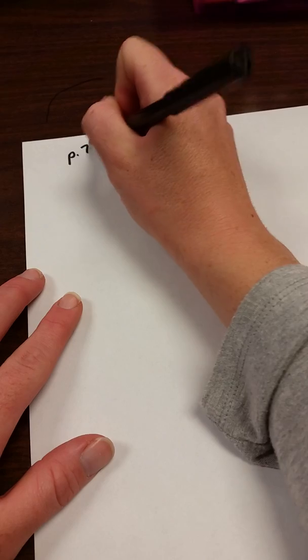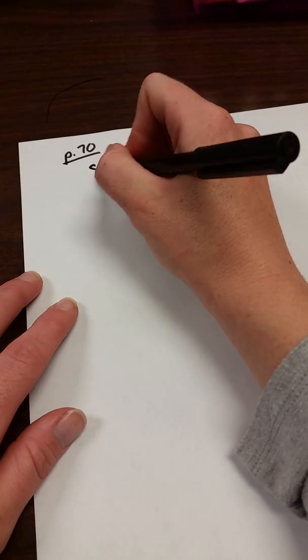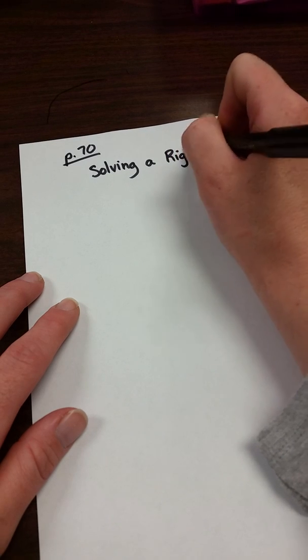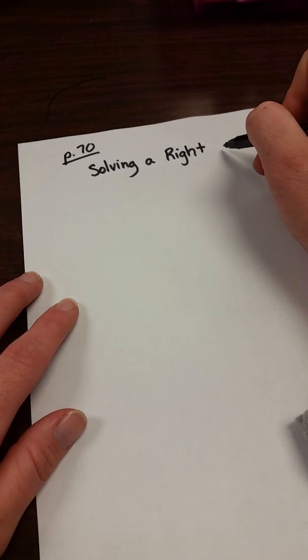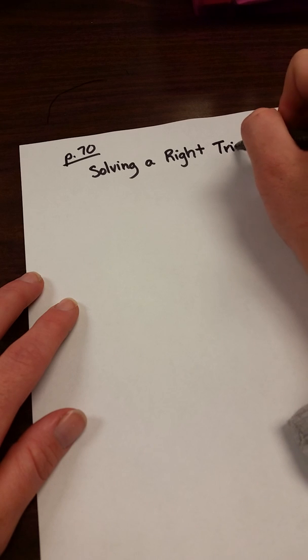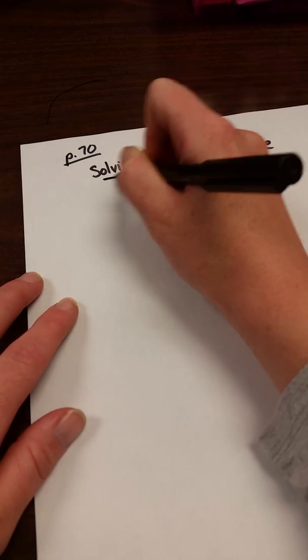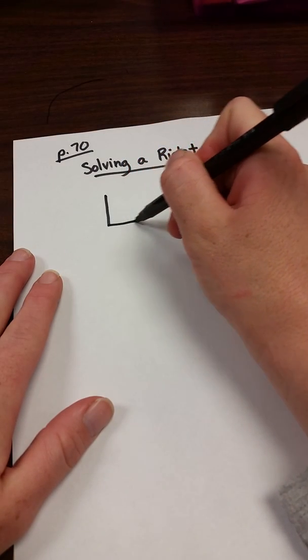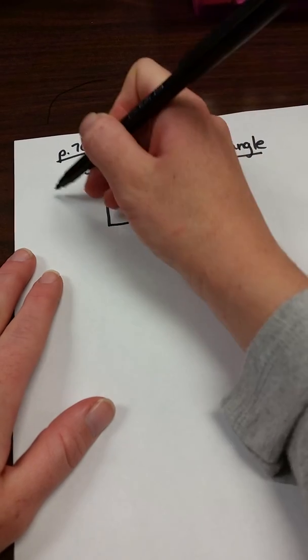Okay, now we're going to learn how to do something called solving a right triangle. So in your notes on page 70 in your ISN, you're going to write down these notes: solving a right triangle. Okay. If we have a triangle, and this will be example 1.